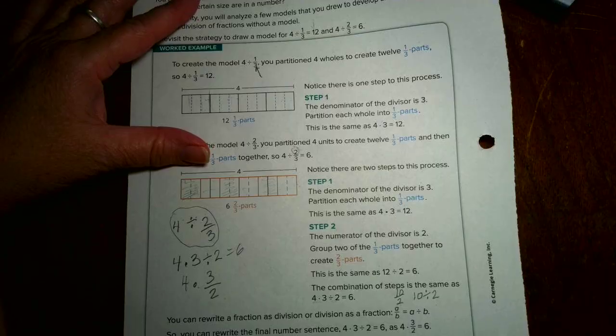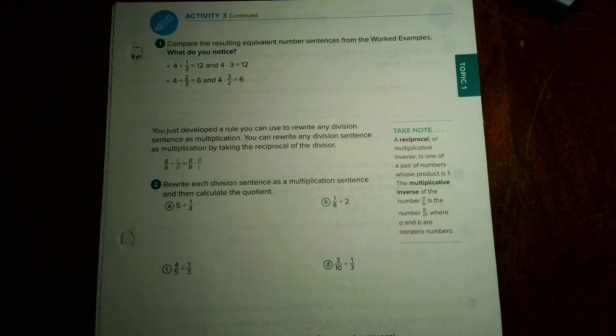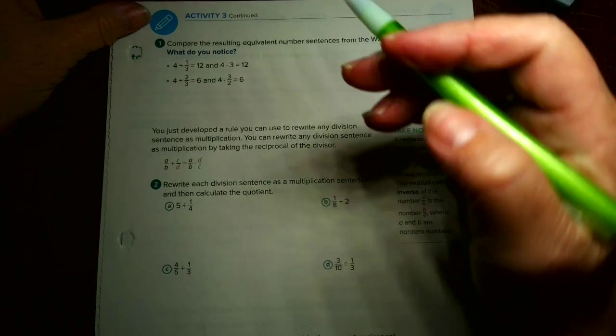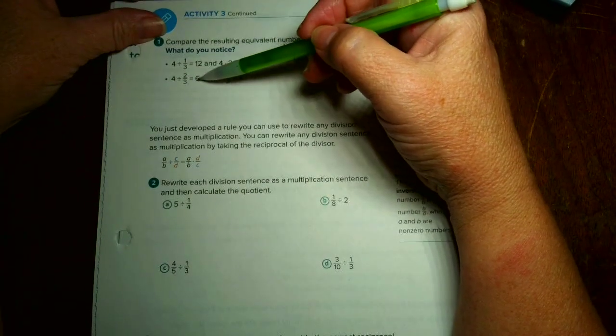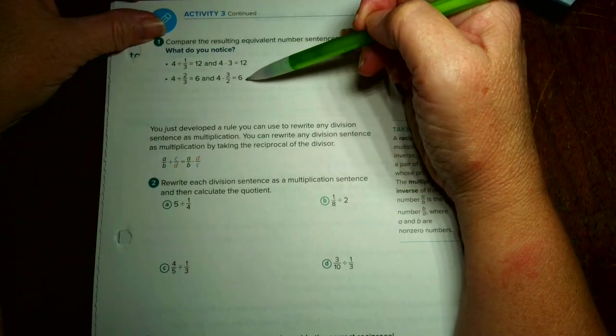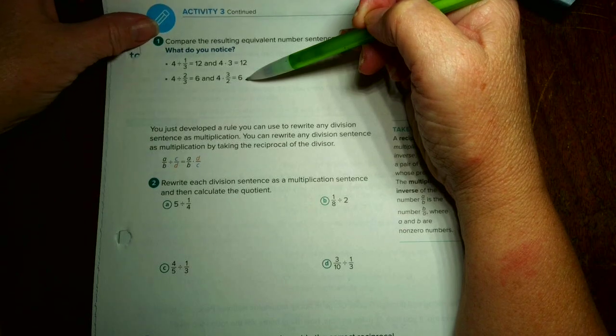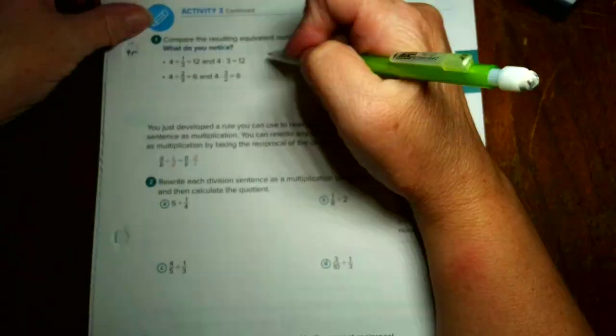All right, moving on here to page 53. So it says compare the resulting equivalent number sentences from the worked examples. 4 divided by 1/3 equals 12, and 4 times 3 equals 12. And then 4 divided by 2/3 equals 6, and 4 times 3/2 equals 6. It says, what do you notice?